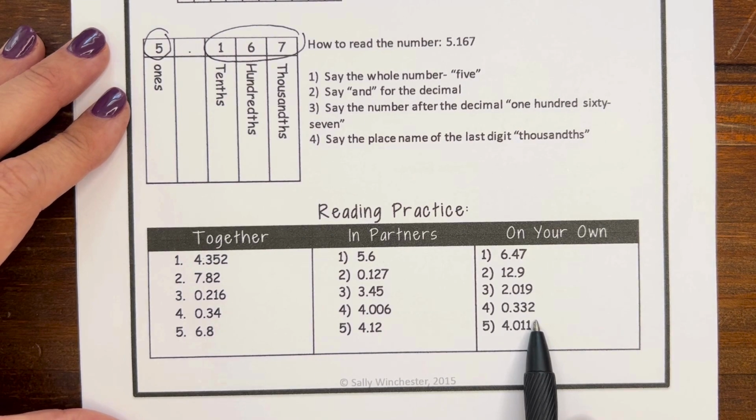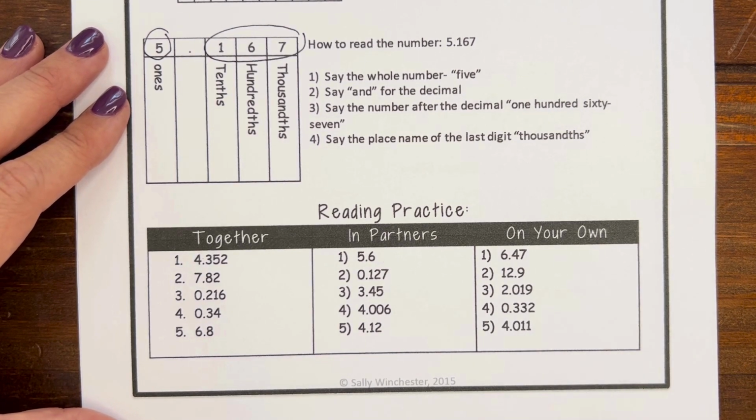332 thousandths. If you said 0 and, that's okay. 4 and 11 thousandths.